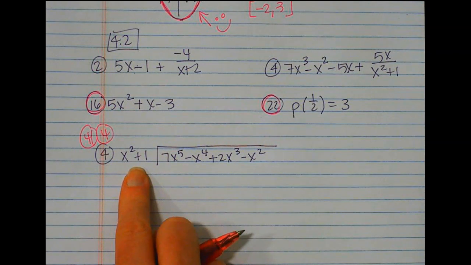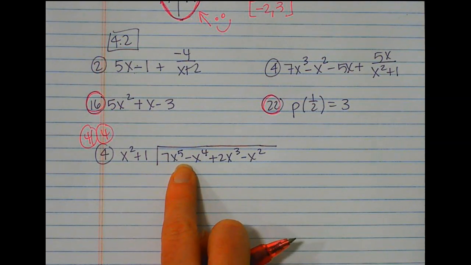The problem had this on the bottom. This is what you're dividing by, so it's what goes on the outside. It's also got the smaller degree, so you want to divide this one into this one.